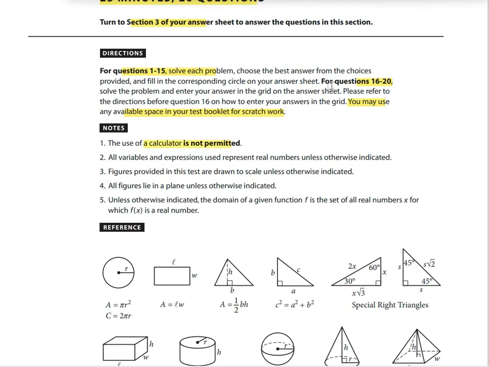All variables and expressions represent real numbers unless otherwise indicated, so your solution is going to be real numbers unless they tell you. Everything's drawn to scale. Figures are in a plane.